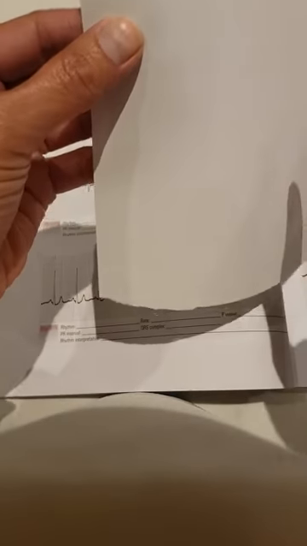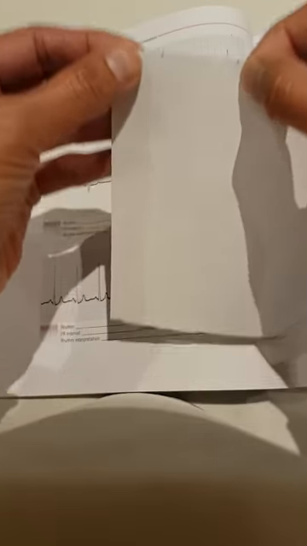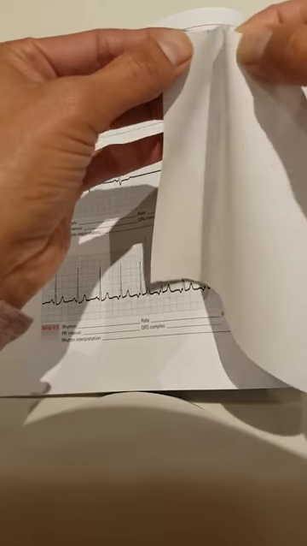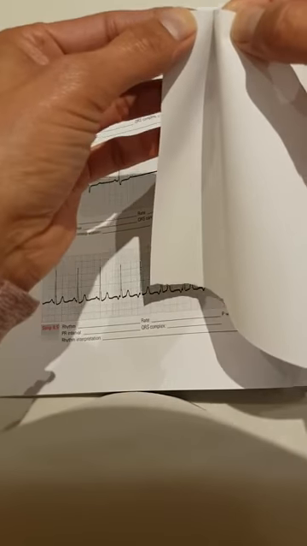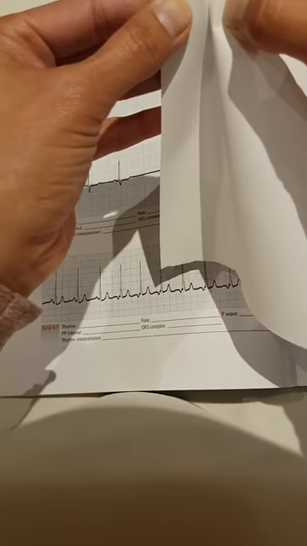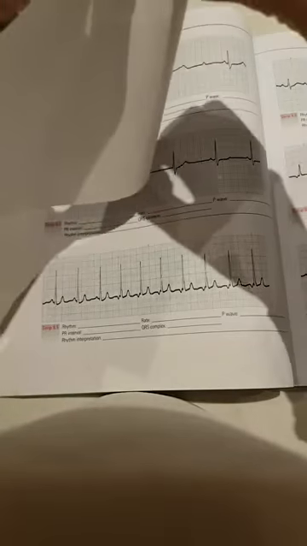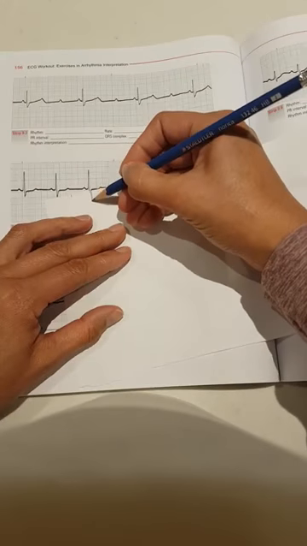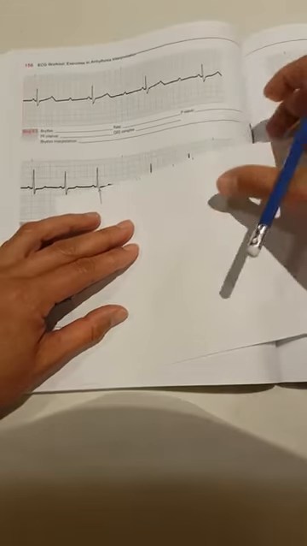So here's the trick. If you were to fold this piece of paper and match up these marks, okay. So can you see the crease in the paper? Now on that crease, I'm going to put another arrow. Okay.